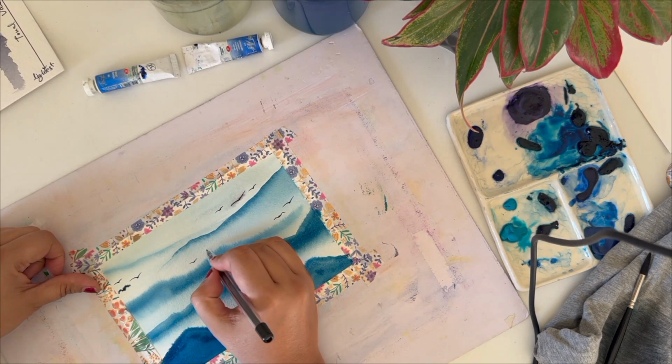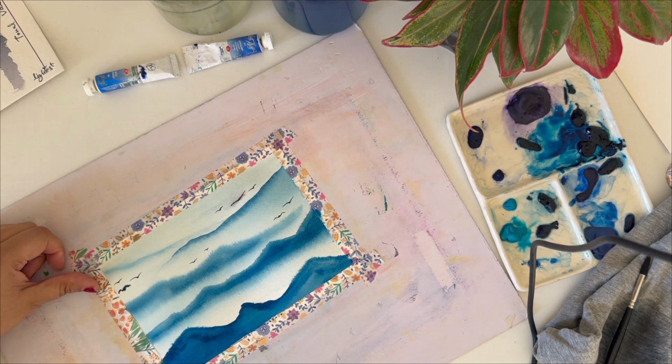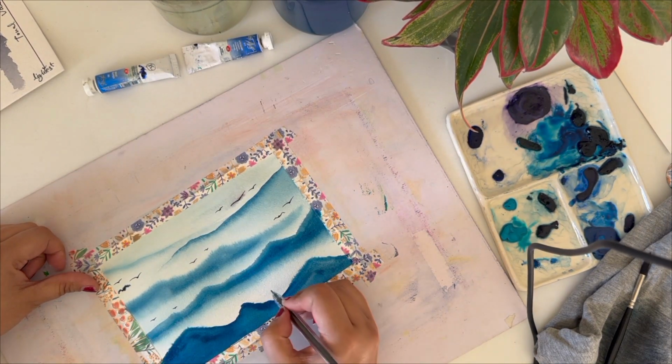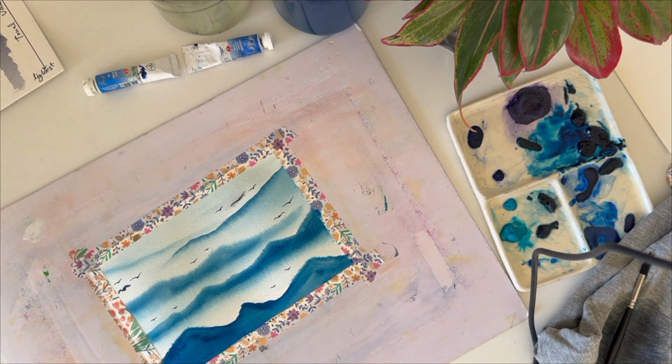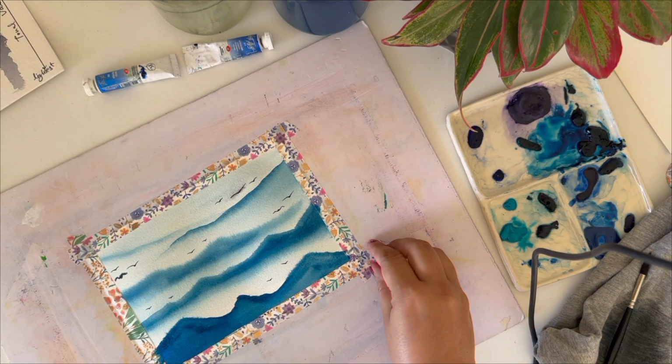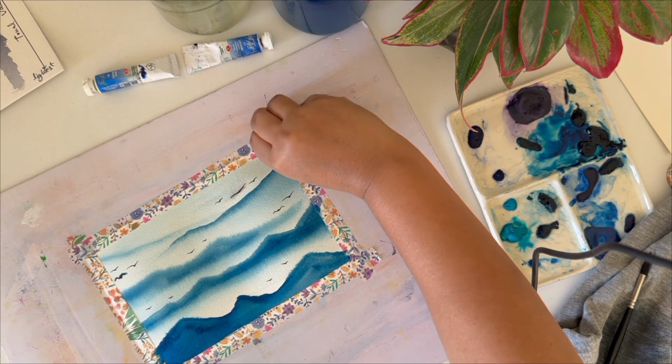And we'll add some smaller ones here, one here at a distance. Okay, that's it. That's all about the monochromatic landscape.